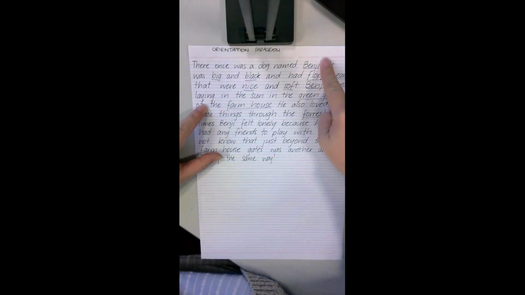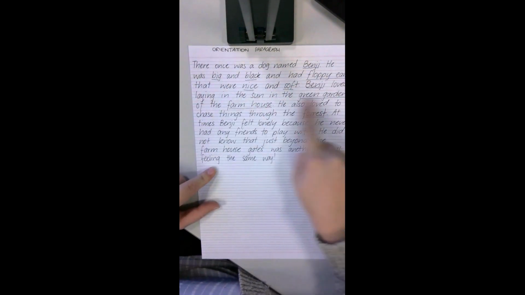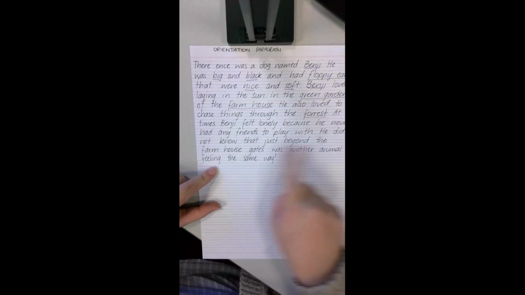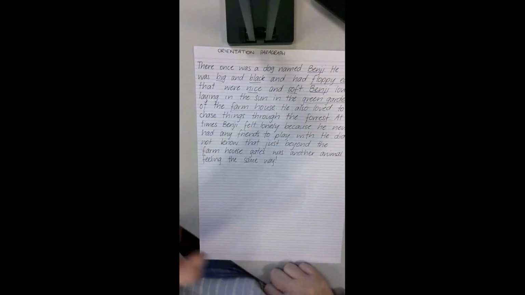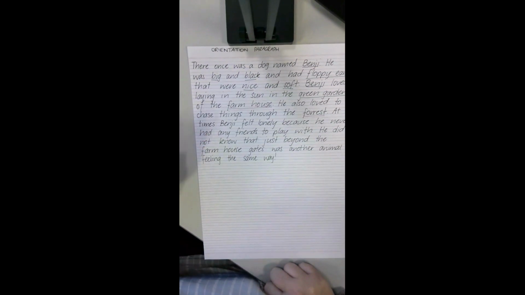I'd say, how many sentences does mine have? Mine has 1, 2, 3, 4, 5, 6 sentences in this orientation paragraph. So I suggest you probably aim to have at least 4 or 5. If you have more, you have more. But it is a paragraph, not just 1 or 2 sentences.